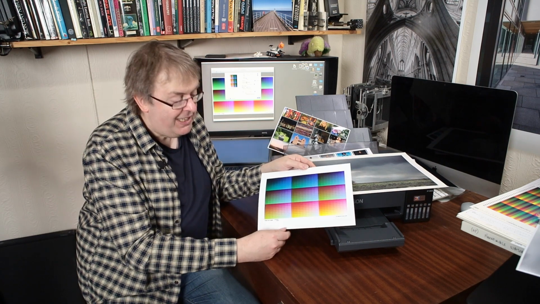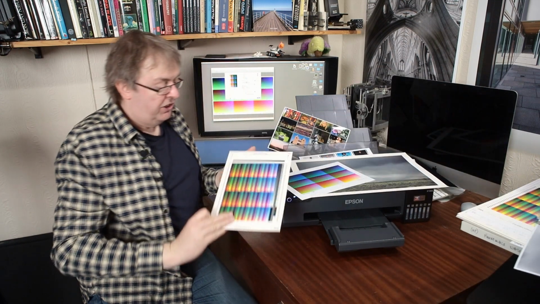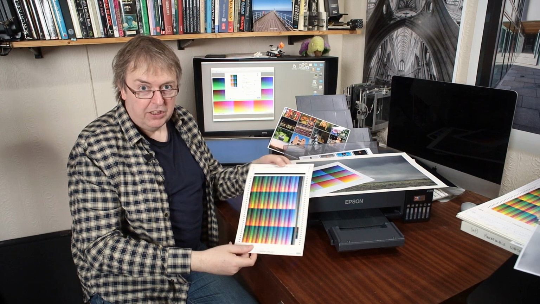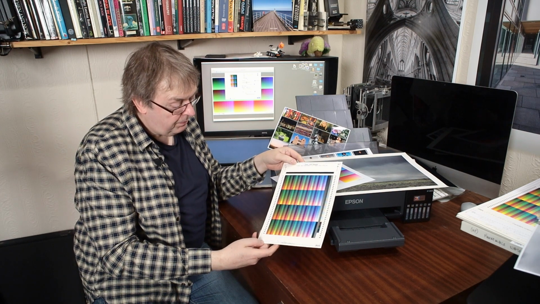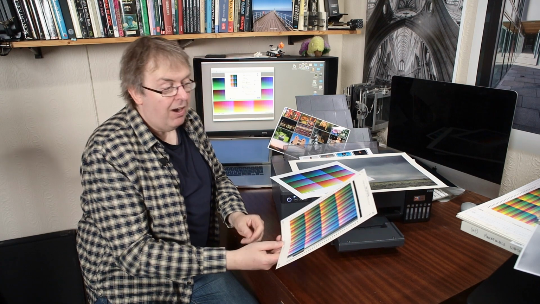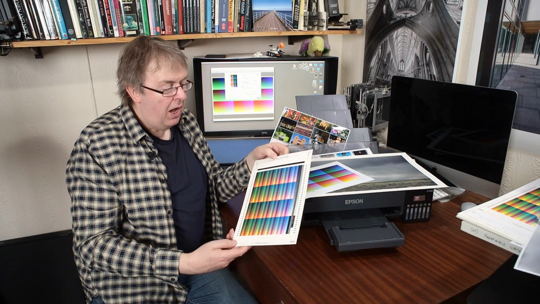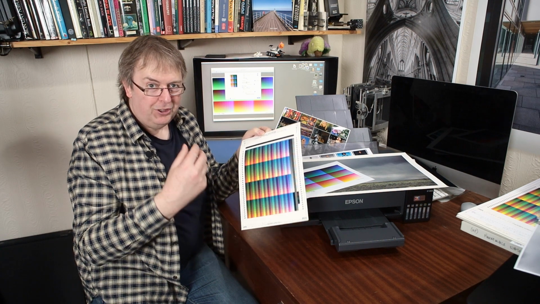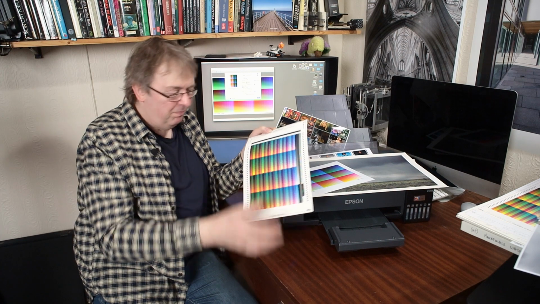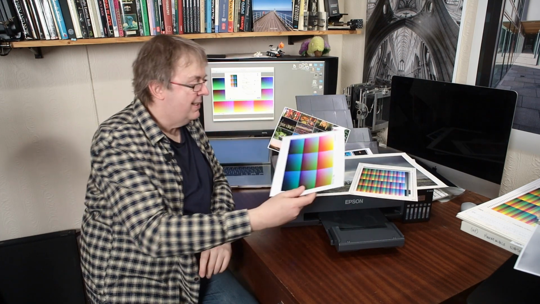But this is a media test image, slightly different from the Profiling Target, which is that. And here's one of the ones I tried on a matte paper. This particular one was a 310 gram paper. Now this one doesn't show any marks on it, but I wouldn't generally say use these papers. That's a Profiling Target. That's a media test target.